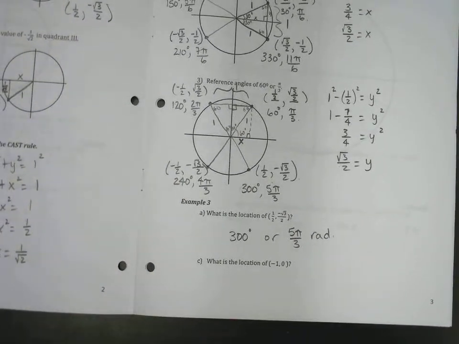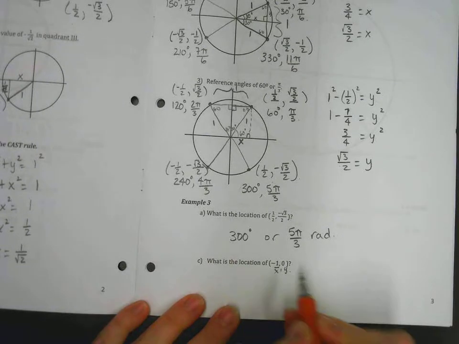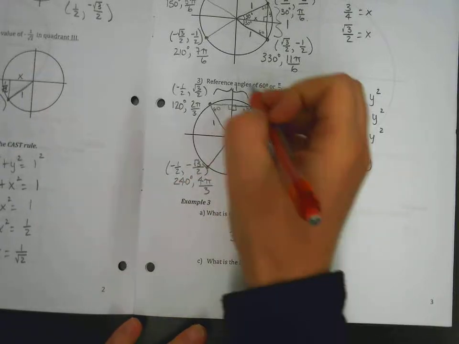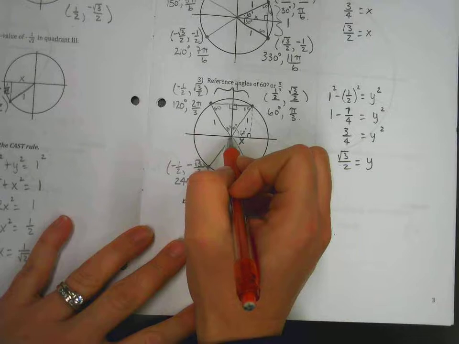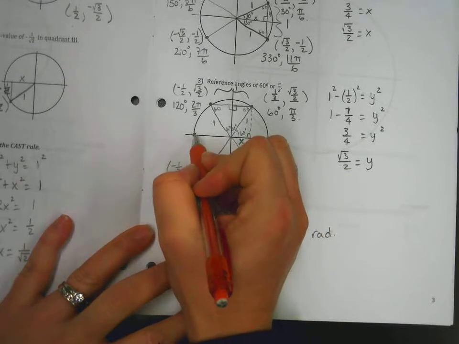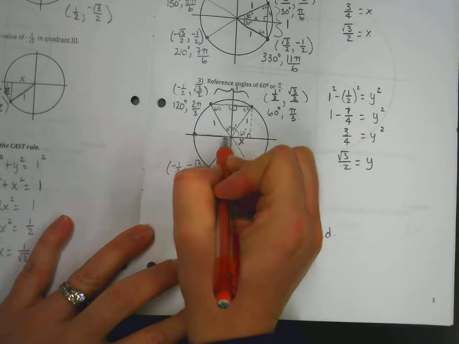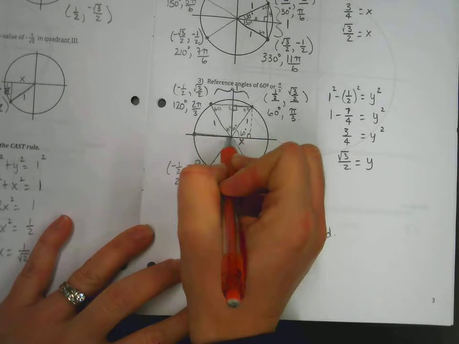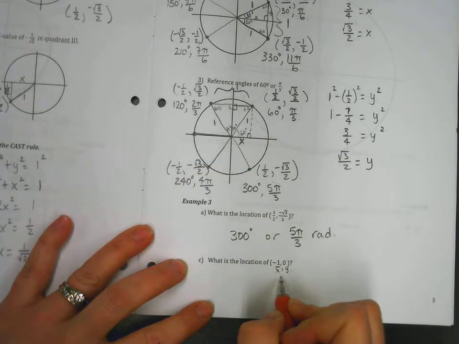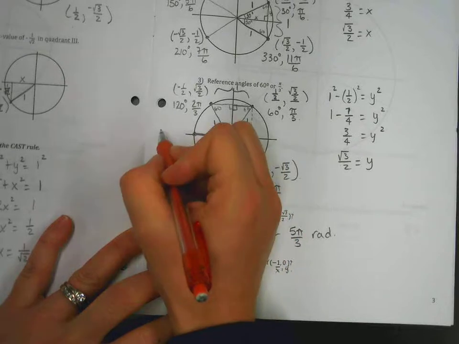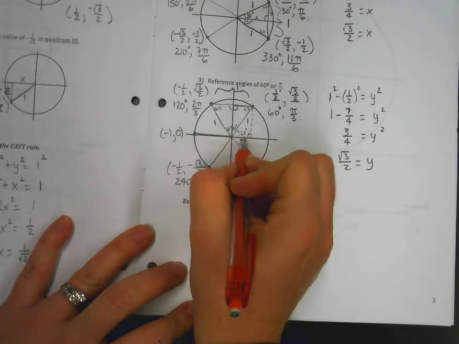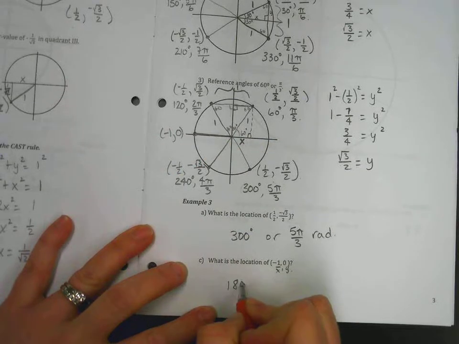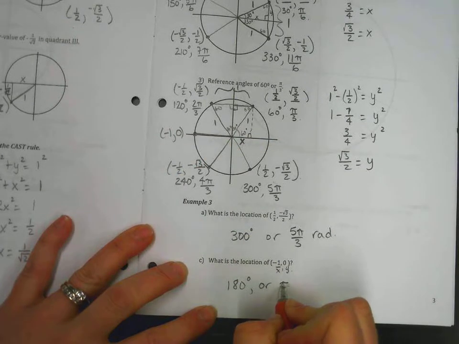Okay, what is the location of negative 1 comma 0? Well, this is my x value, this is my y value. So thinking about this unit circle, when is x negative 1? Negative 1 would be this point here, because this represents the radius. So now it's giving us the radius of our unit circle. So here at negative 1, and my y value would be 0. The angle in standard position would be 180 degrees, or pi radians.